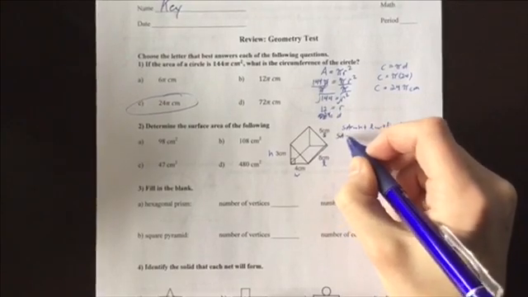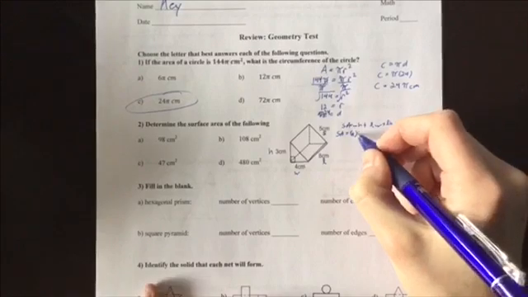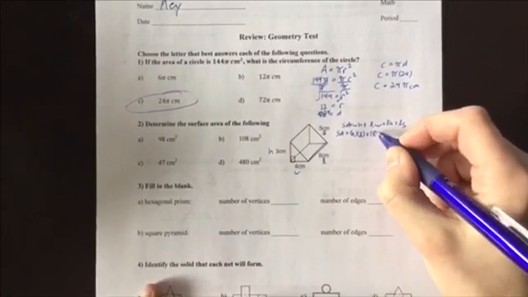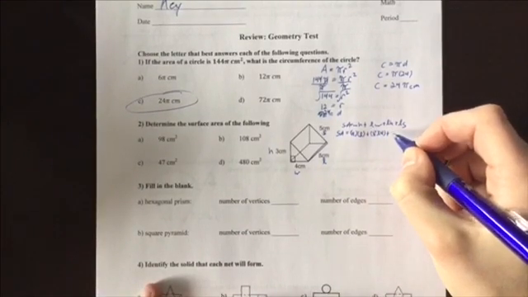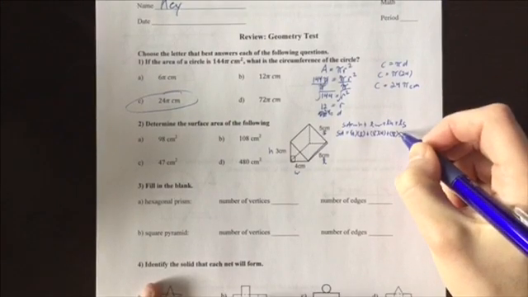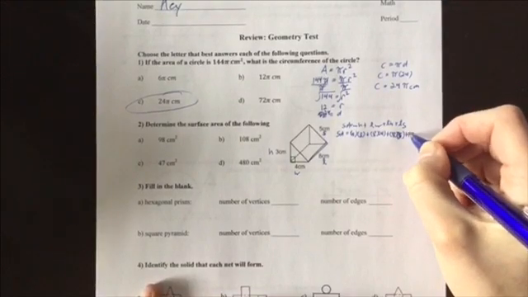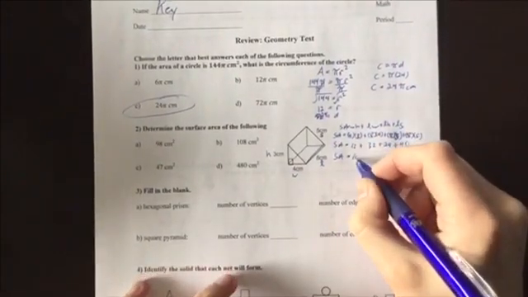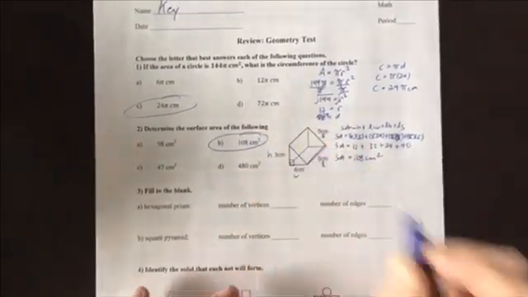So we go and we substitute in. So let's say 4 times 3 plus 8 times 4 plus 8 times 3 plus 8 times 5. 108 centimeters squared. So that'll be B.